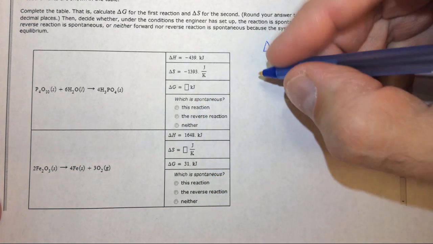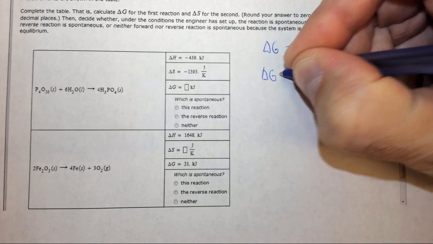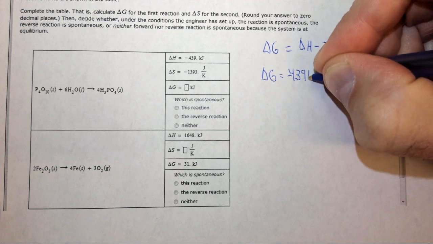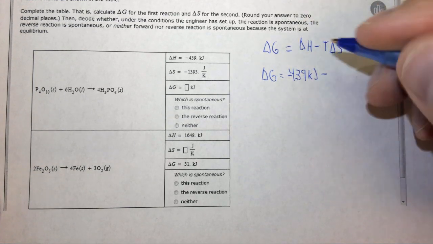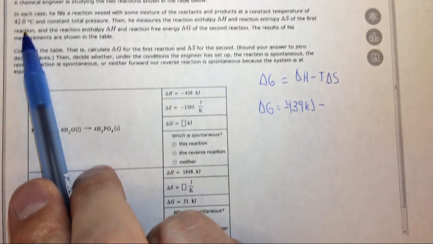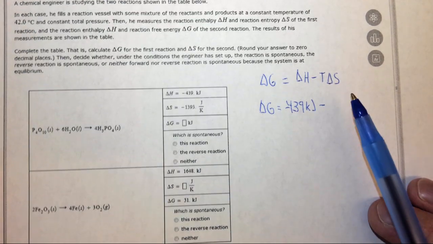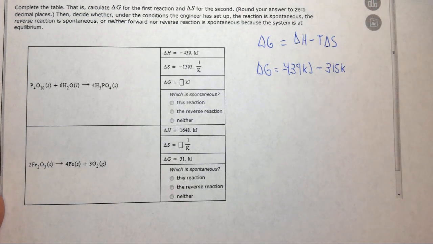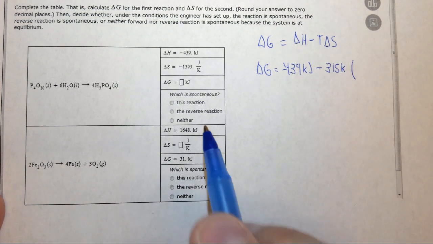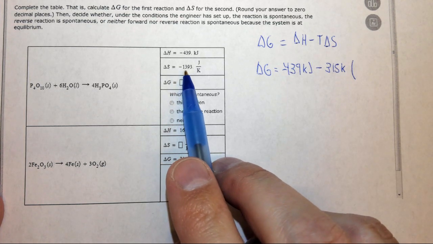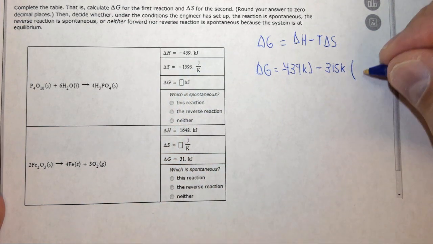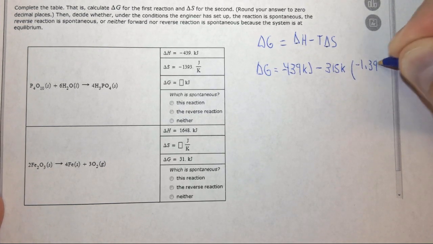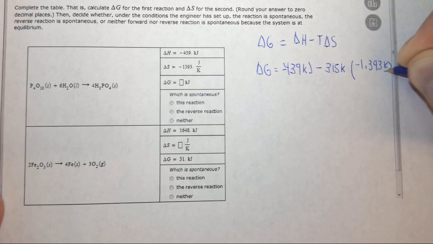So what I'm going to do is put delta G equals minus 439 kilojoules minus the temperature, which has to be in Kelvin, 42 degrees C converted to Kelvin, add 273 to it, which is 315 K, times, now instead of negative 1393 joules, I'm going to divide that by 1,000 and put it in as negative 1.393 kilojoules per K.